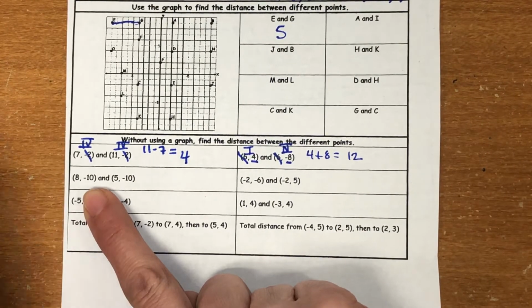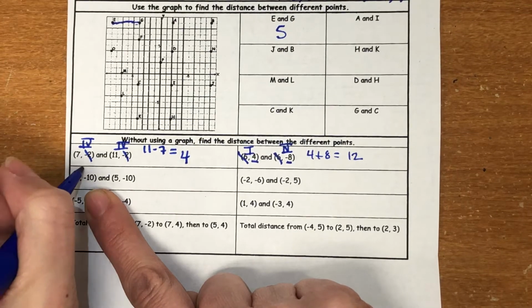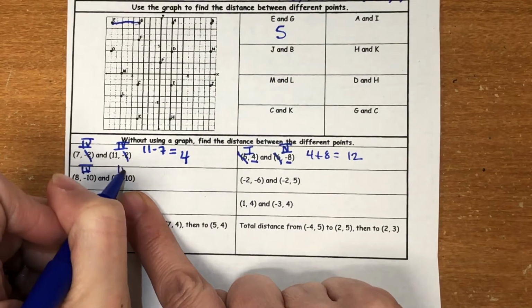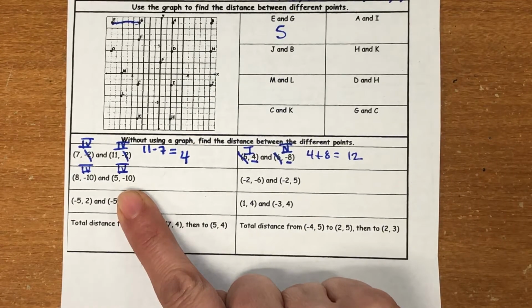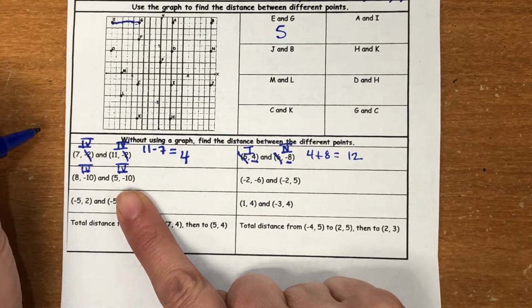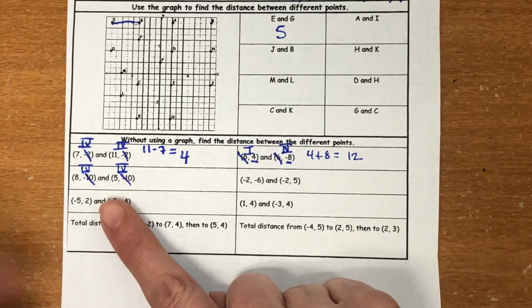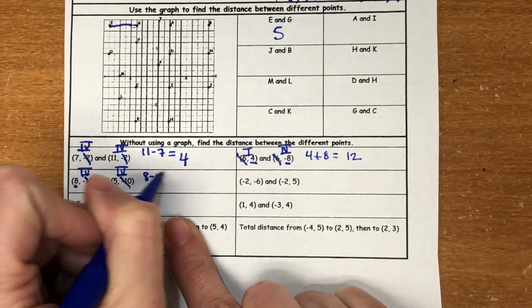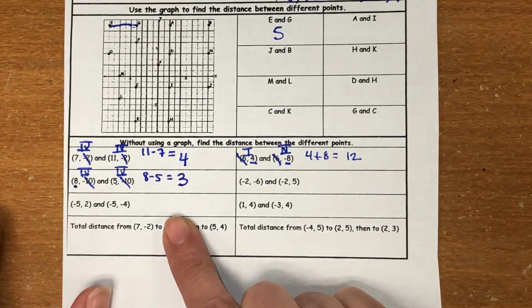8 and -10. 8, -10 is going to be in quadrant 4. Okay? 5, -10 is also in quadrant 4. So what do we do? They're in the same quadrant. So we are going to subtract. Again, I'm going to cross out the -10s. And I'm subtracting 8 minus 5. 8 minus 5 gives me 3 units apart. Okay?